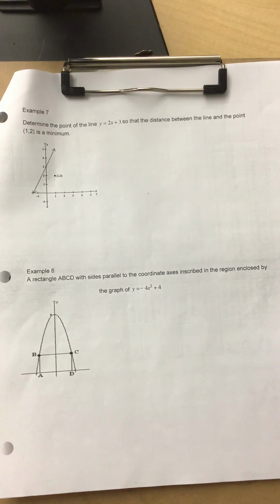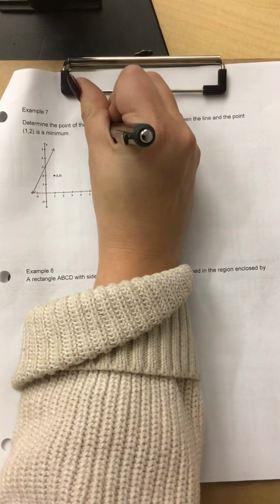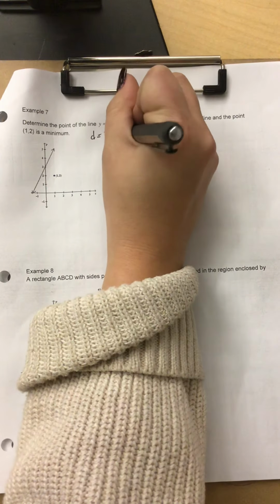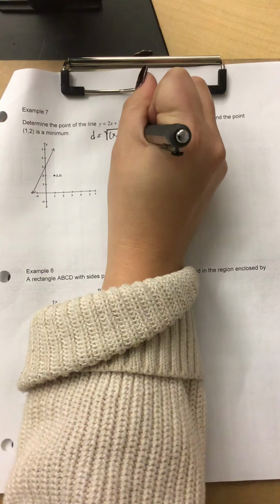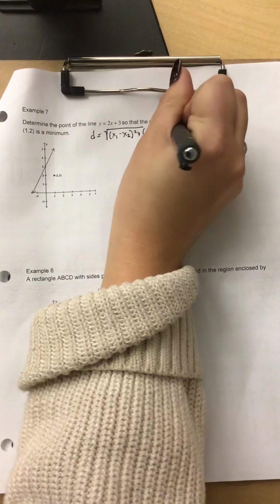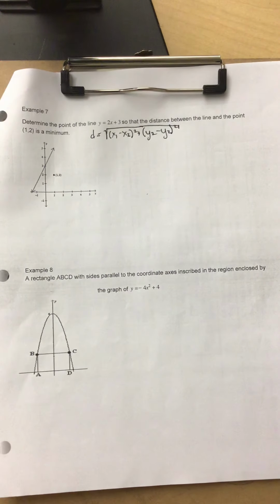Maybe the distance formula? Sounds about right. Okay. If you don't remember it, it's just a fancy Pythagorean theorem. This is Pythagorean theorem that went to college, basically. It's very fancy.